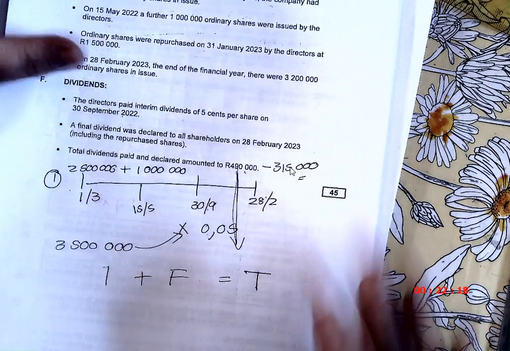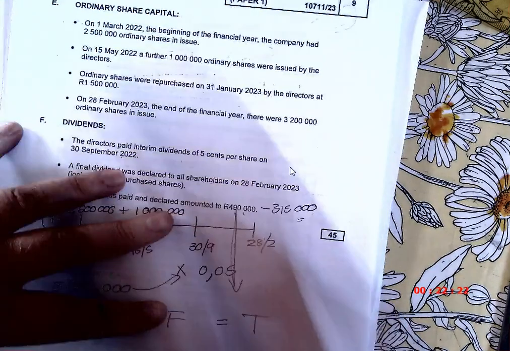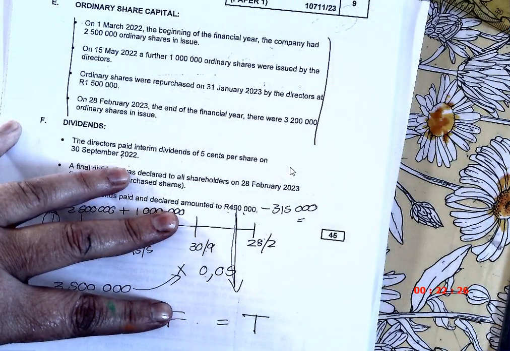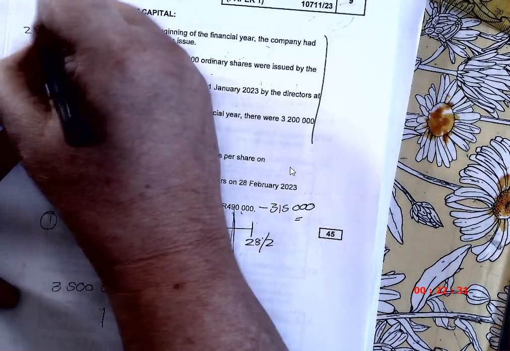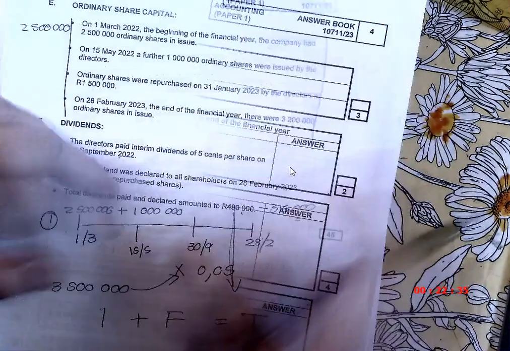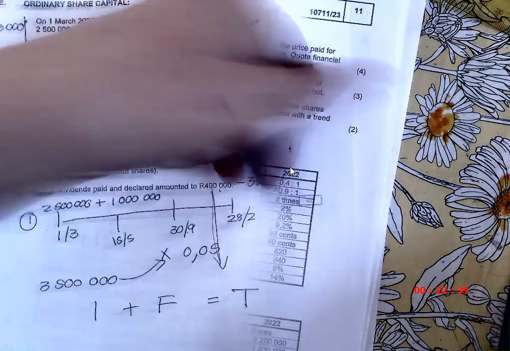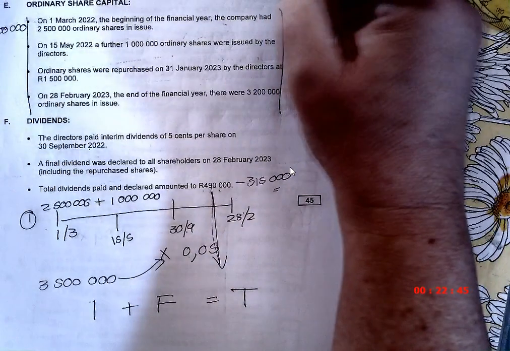for ordinary share capital. And can I quickly show you a little trick? What you do, you make this your note. So you say, okay, in the beginning I had 2.5 million shares, and the opening balance was 9.7.